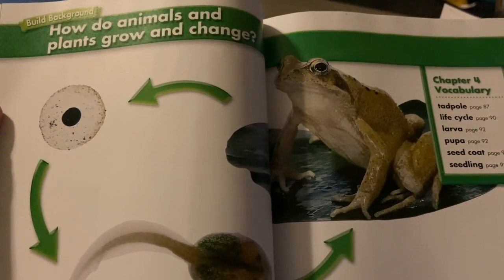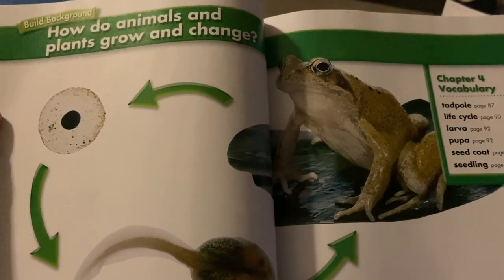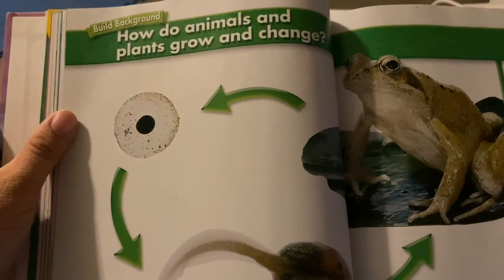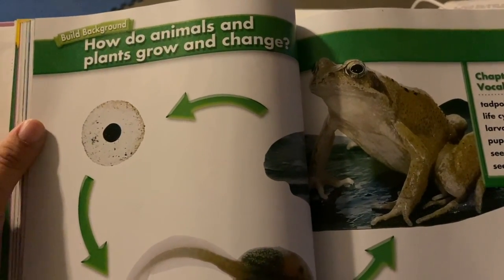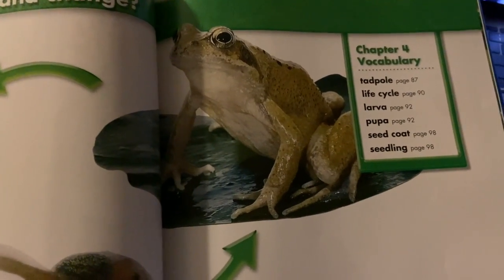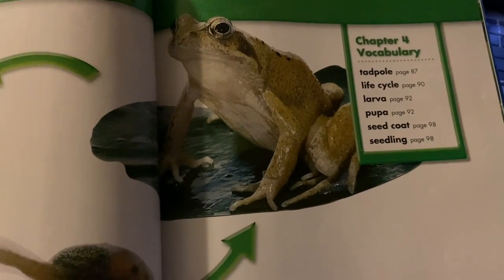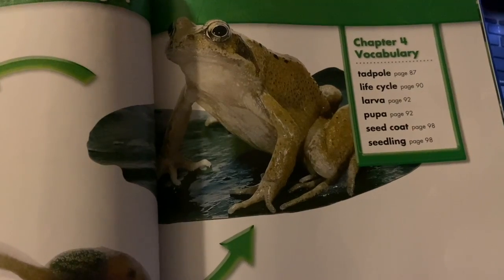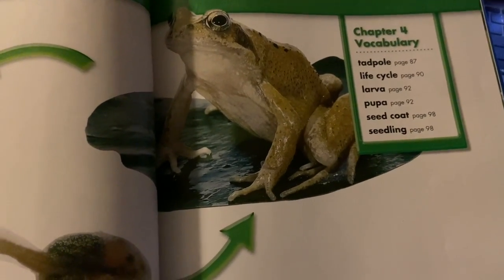Bonjour! We are now in science and we'll be starting chapter 4. How do animals and plants grow and change? We'll be learning about tadpoles, life cycles, larva, pupa, seed coat, and seedling.